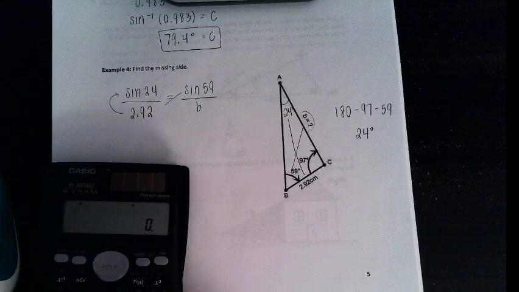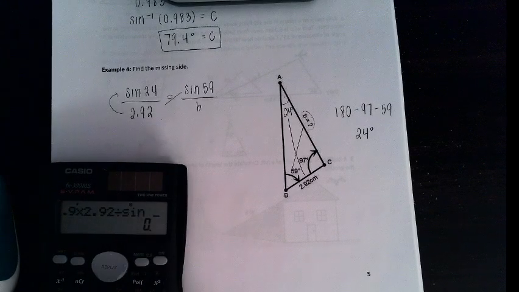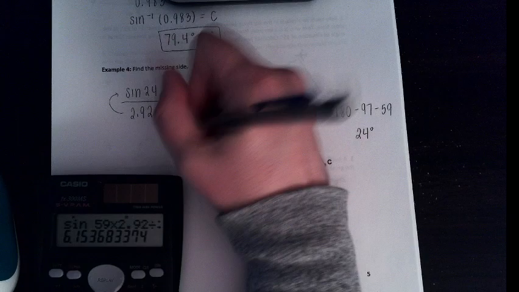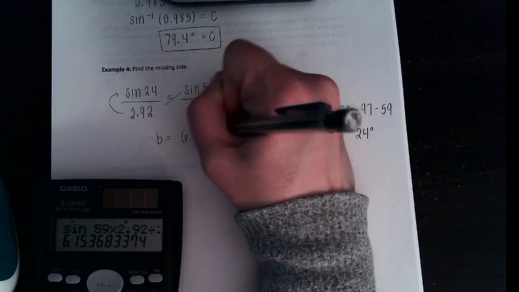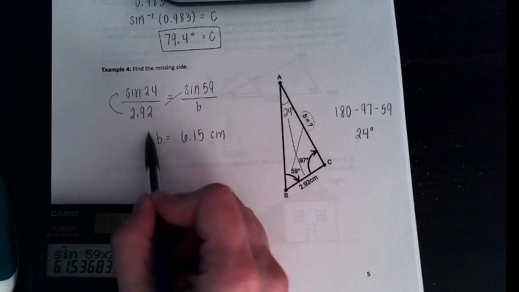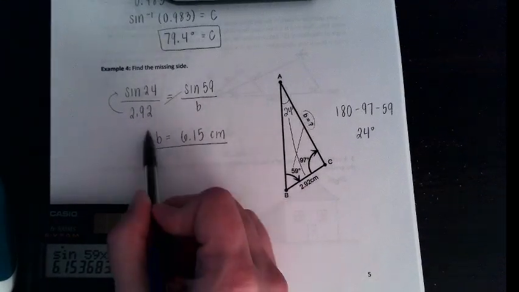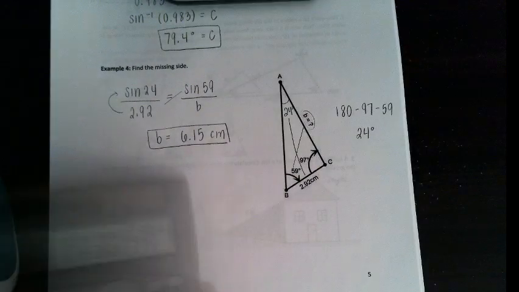I get sine 59 times 2.92 divided by sine 24. So B is equal to 6.15 centimeters. So that is how we use the sine law to solve for unknown sides or angles in a non-right triangle.